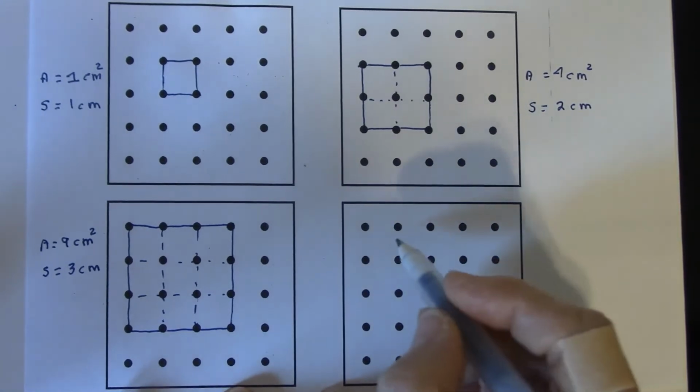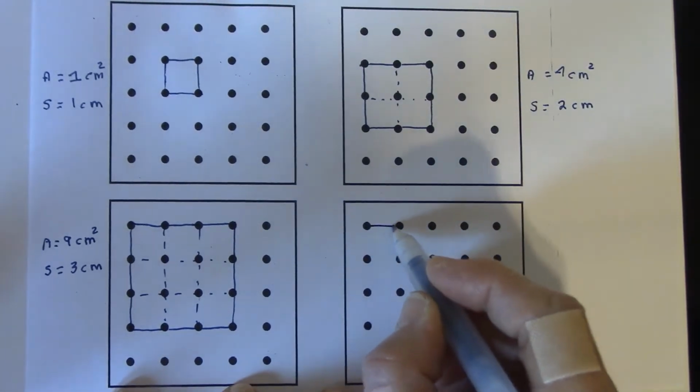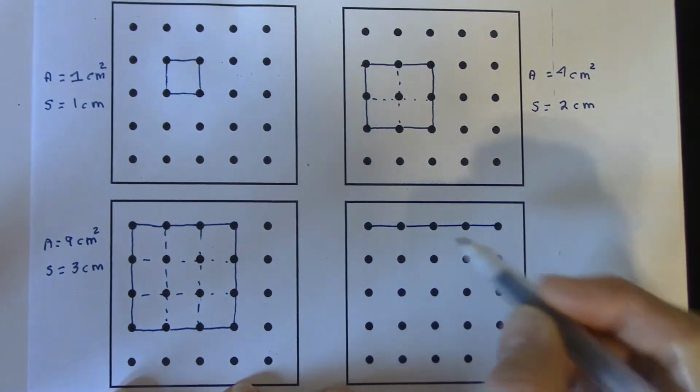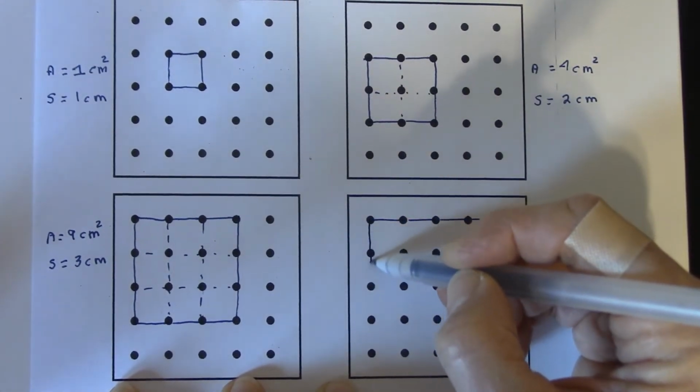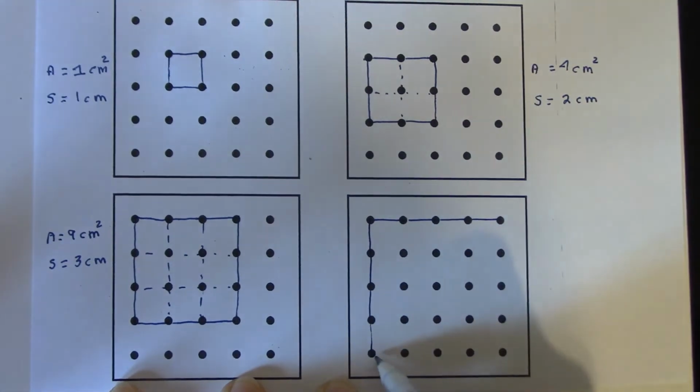And on this last one here on this paper, I can go 4, it's 4 spaces by 4 spaces.